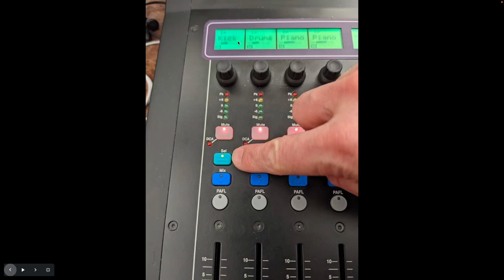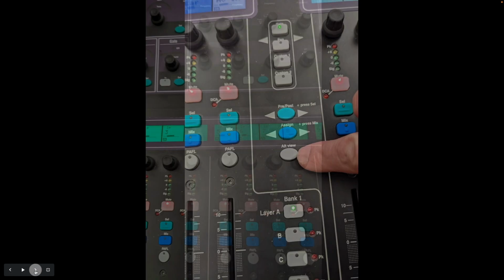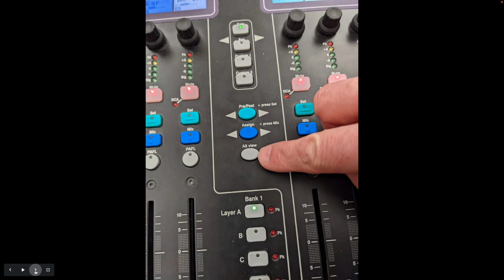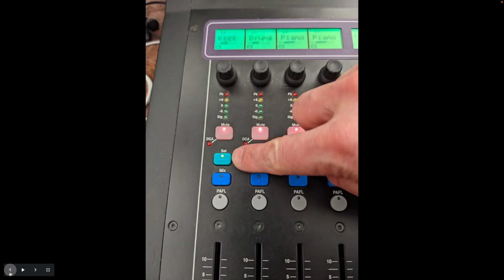So the channels load up, and sometimes they will say kick, drums, or piano, or vocal. If you want to see what the actual channel number is, you can click this button here, Alt View, and then it will show you actually what channel number it is. Otherwise, it will say kick, drum, piano, and that.